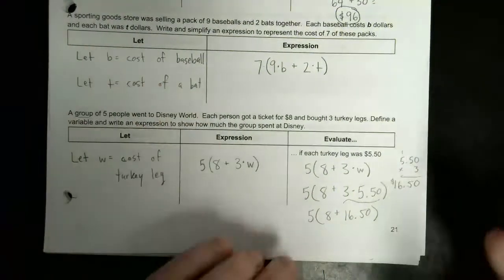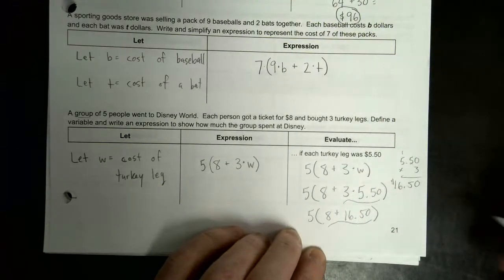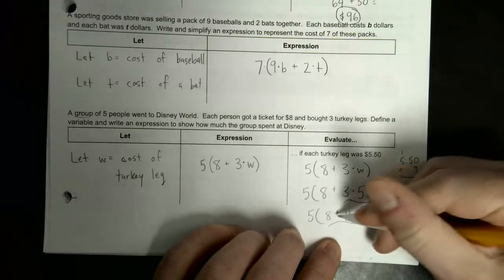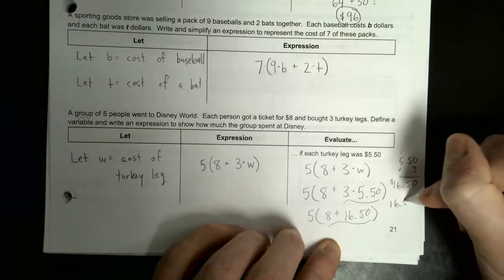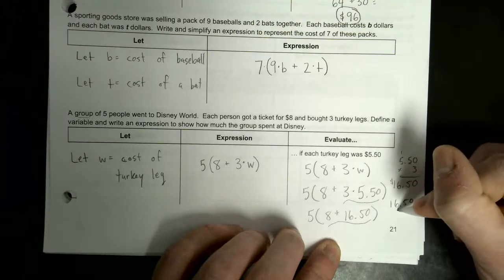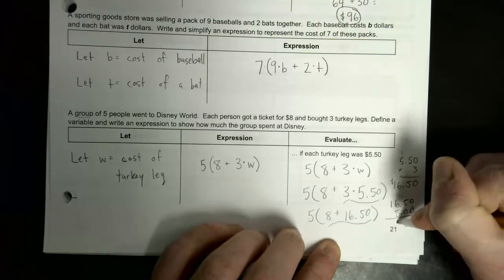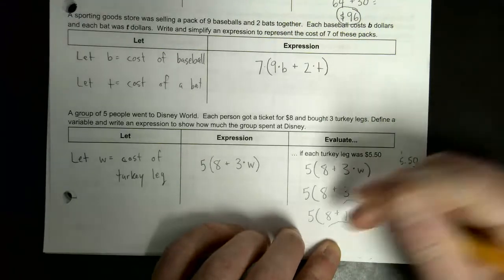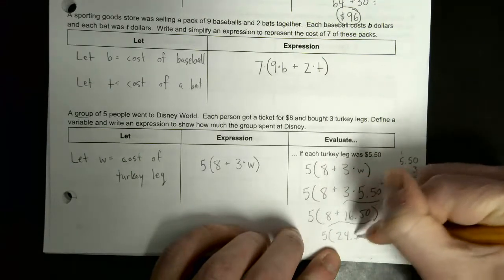Okay, so again, we still have to do what's inside the parentheses. We can add this. Now, when we add $8 and $16.50, we have to make sure to line up the decimal points because we wouldn't put the 8 below the 0 because that's not 8 cents, it's $8, so we'd have to annex 2 zeros there. And you get $24.50. 5 times $24.50.